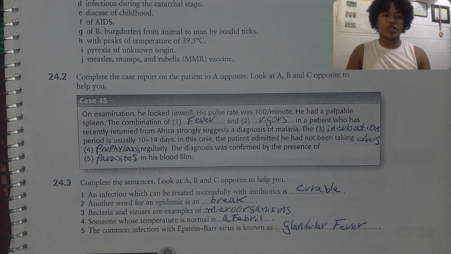The incubation period is usually 10 to 14 days. In this case, the patient admitted he had not been taking drug prophylaxis regularly. The diagnosis was confirmed by the presence of parasites in his blood film.